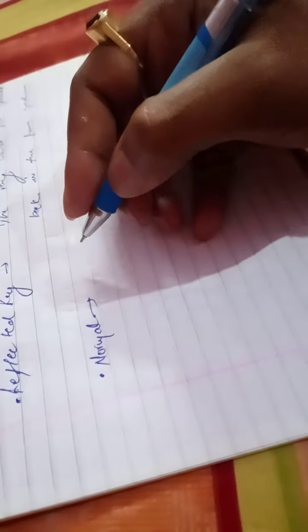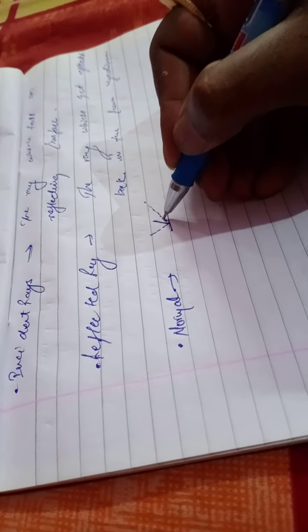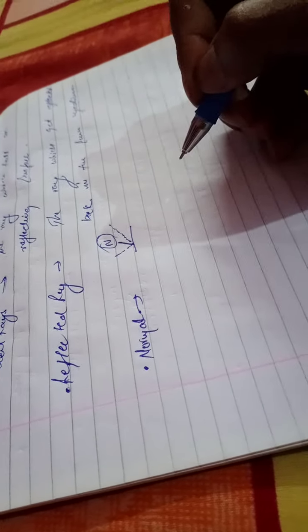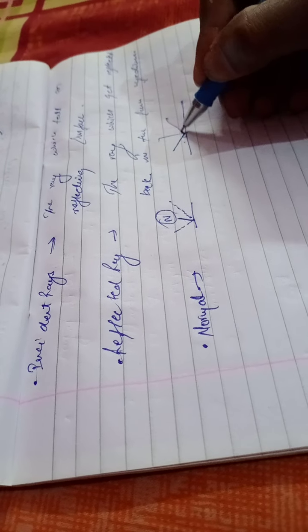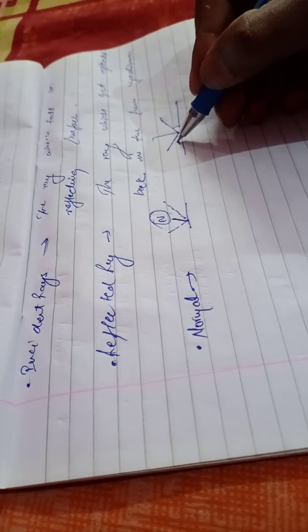After that, the next important point was the normal. What is that? The normal is a perpendicular line at the point where the incident and reflected rays meet. That is called the normal. Okay. Angle of reflection, you know very well. Suppose this is the angle of incidence, this one, and the angle of reflection, this one, angle I and angle R. These are called the angle of incidence and the angle of reflection.